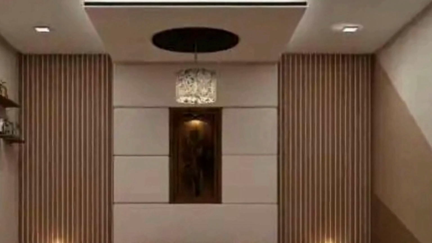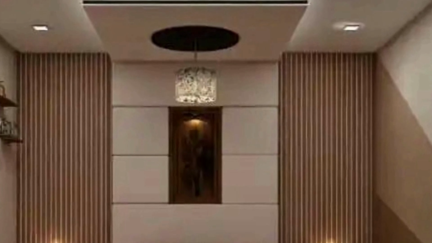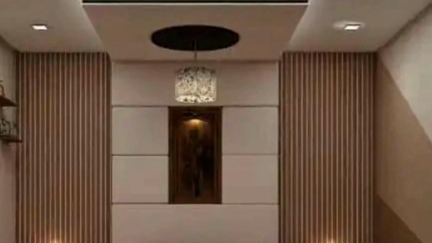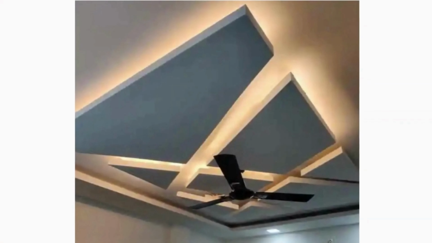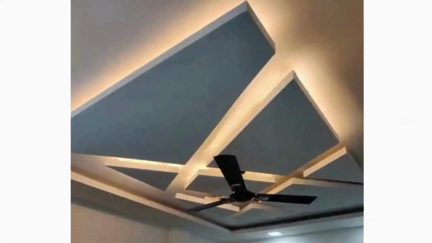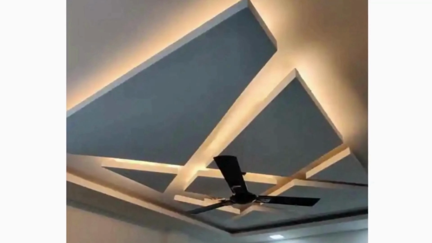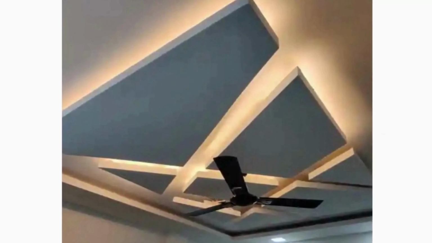We hope this guide has helped you in choosing the perfect ceiling design for your home. Whether you're looking to add elegance, warmth, or personality to your living spaces, there's a ceiling design that's perfect for you.